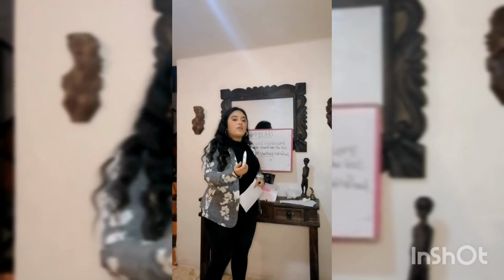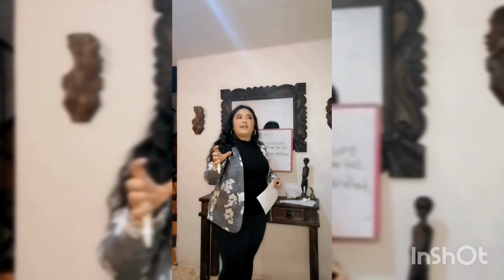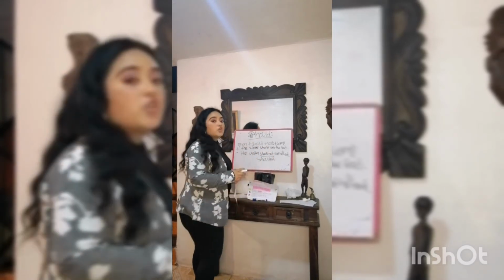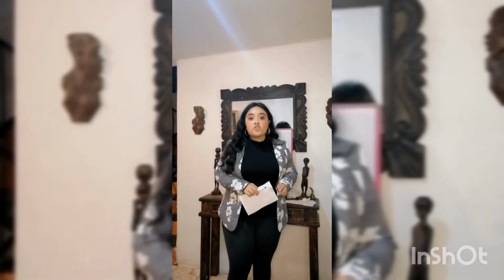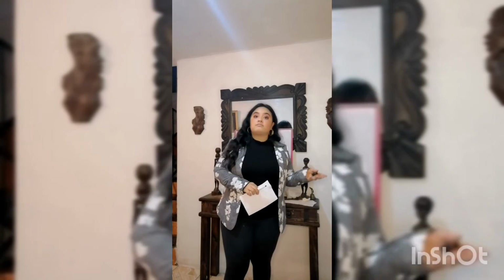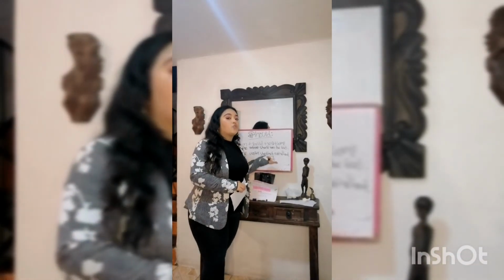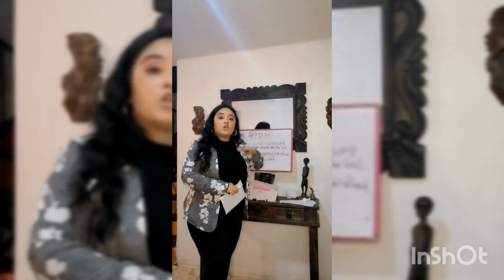We can use should not, or we can use the contraction, which is a way to shorten the words. So the contraction will be shouldn't. So that's the negative part of should.